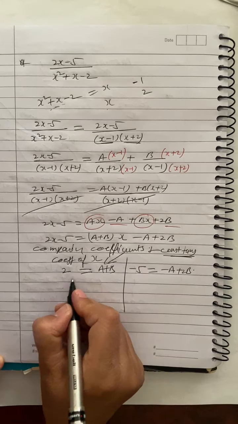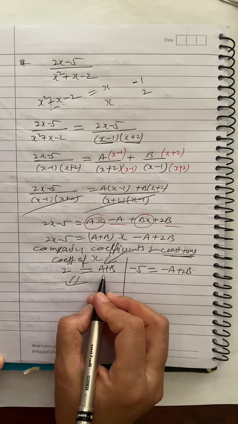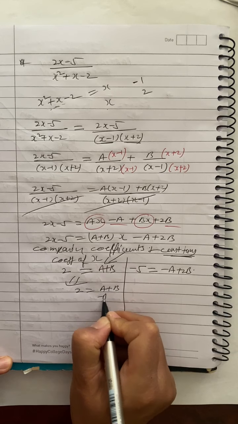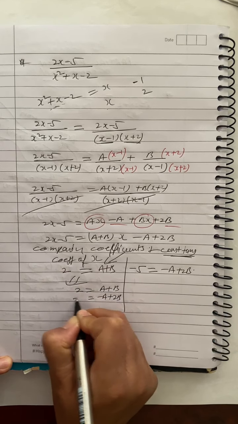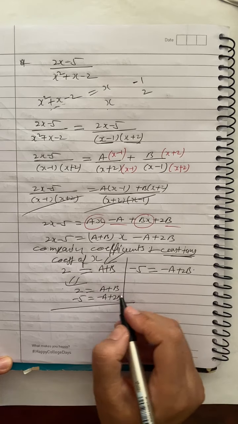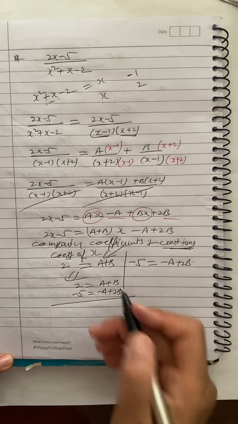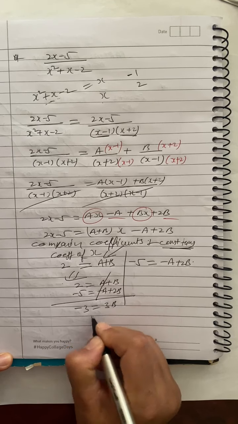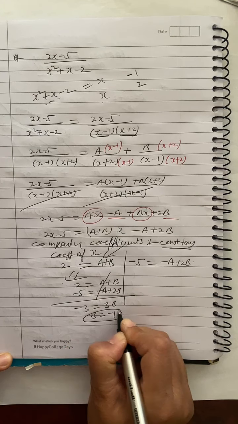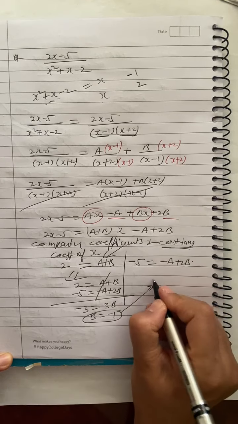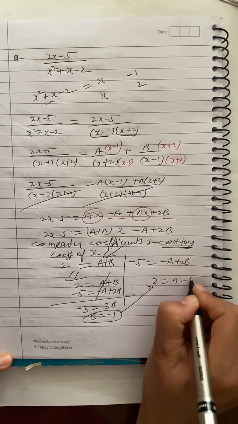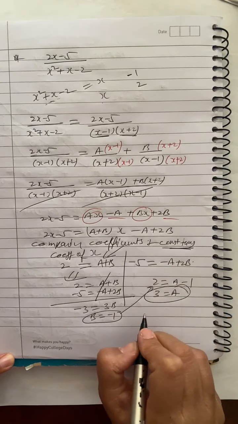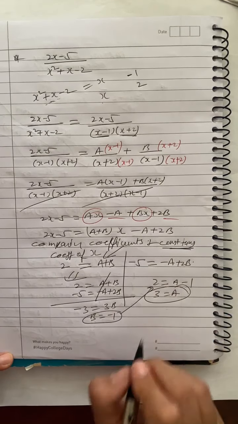Now I'm going to replace one of the variables here. You can do that, or in this case maybe this is much easier: you just need to add them. This is simultaneous equations, you know how to solve it. If you add them, this is going to be negative 3 is equal to 3B. So B is equal to negative 1. Once you have B is negative 1, 2 is equal to A minus 1, so 3 is A. So you got A is equal to 3 and B is equal to negative 1.